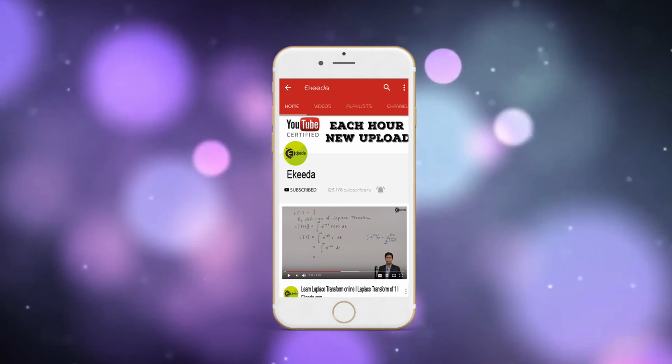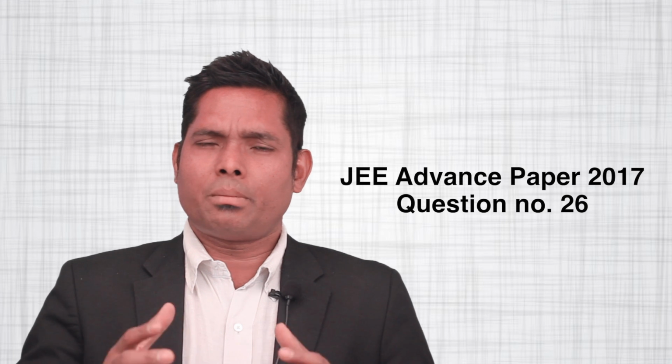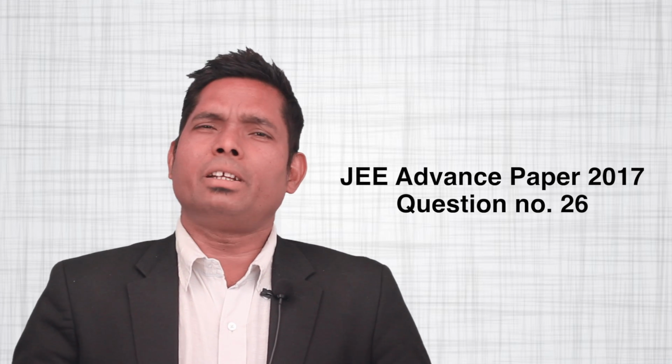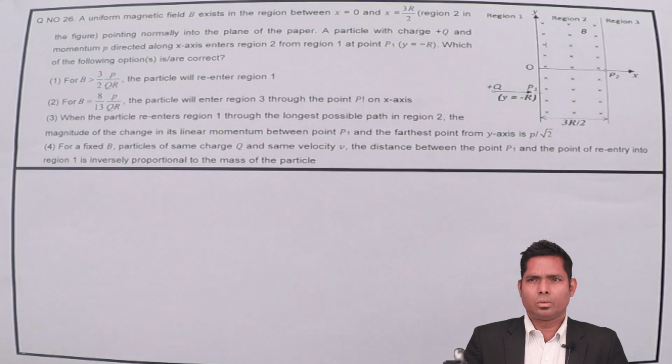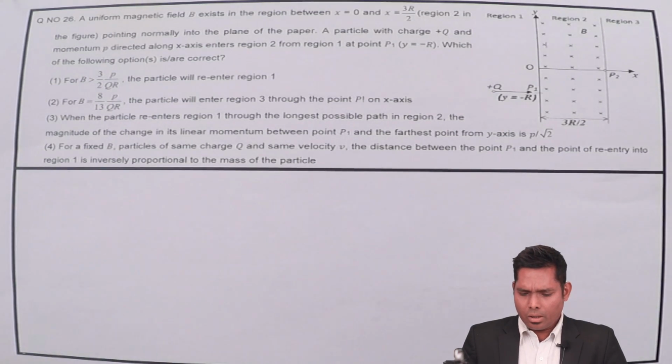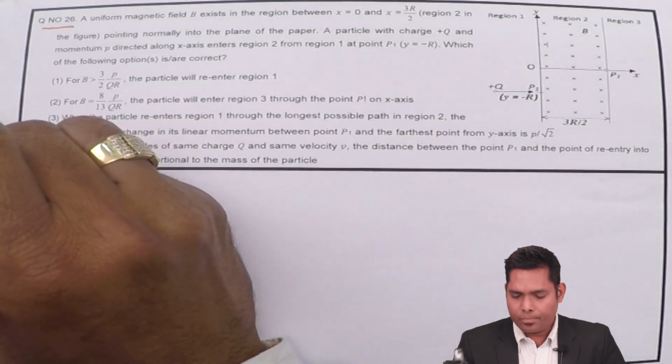Hello students, let us solve the next question, question number 26 of JEE Advanced Physics paper 2017. So let us move to question number 26. Students, let us solve the next question, question number 26.